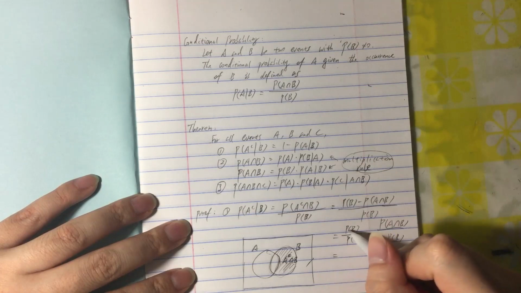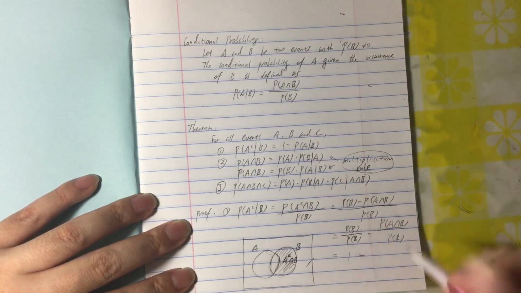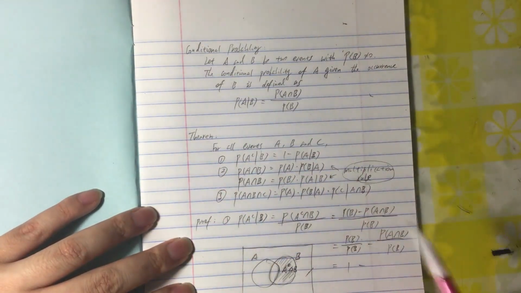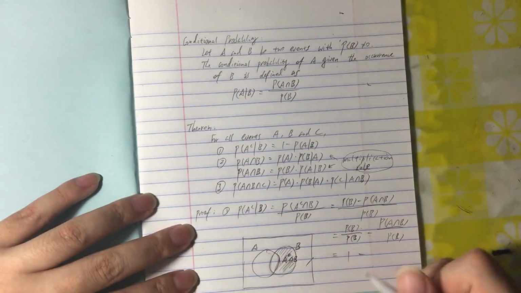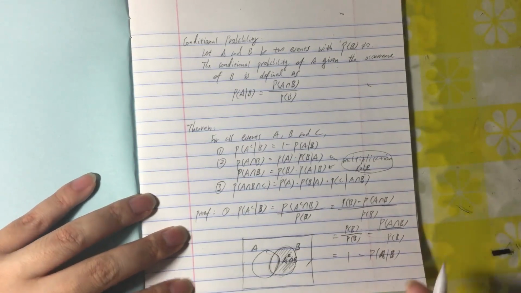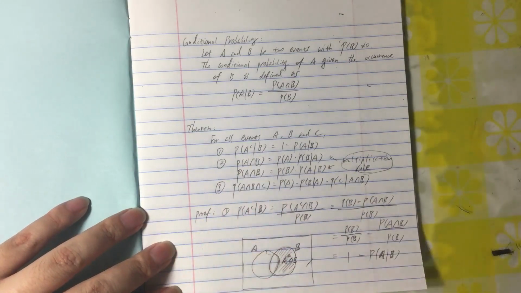The first term, probability of B over probability of B, is 1. The second term, probability of A intersection B over probability of B, by definition of conditional probability, is probability of A given B. So that's the proof of the first statement.